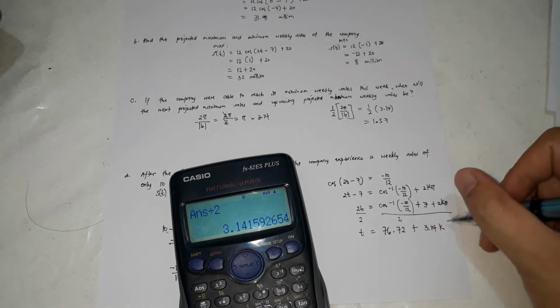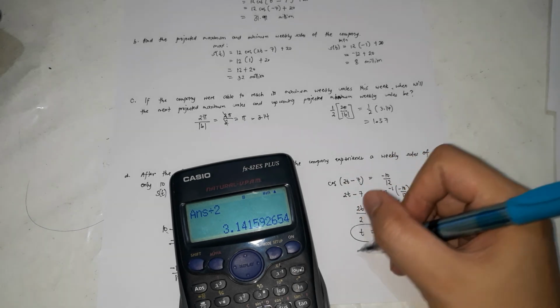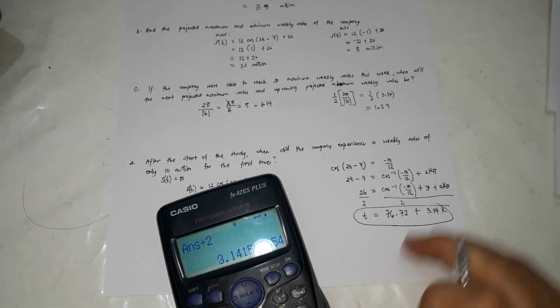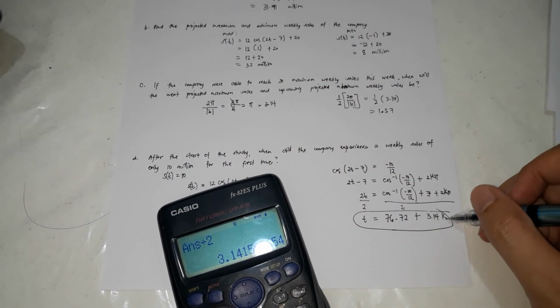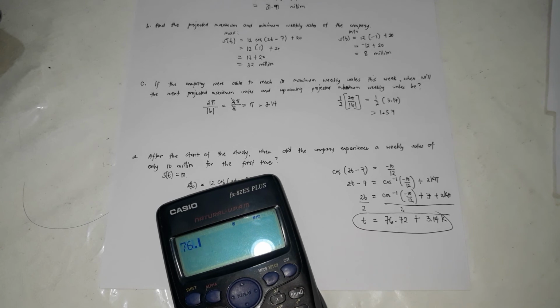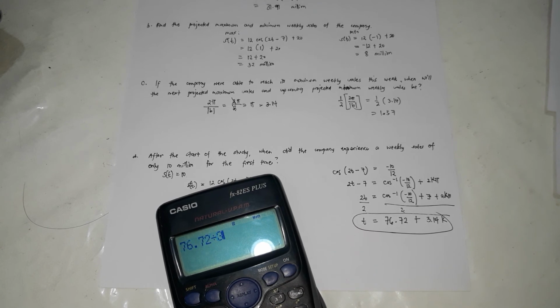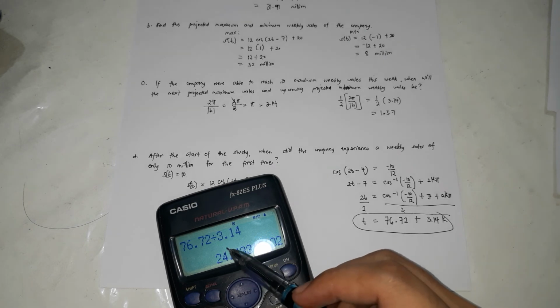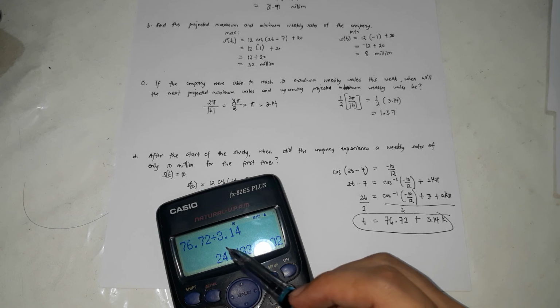3.14k. So for us to know how many weeks after, for us to solve the problem, we're going to type 76.72 divided by 3.14. So our answer is 24.43. We're just going to need the number before the decimal point, so 24.